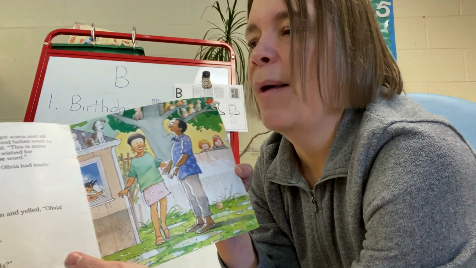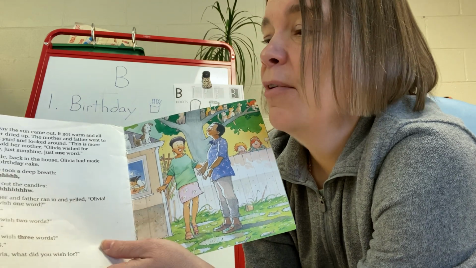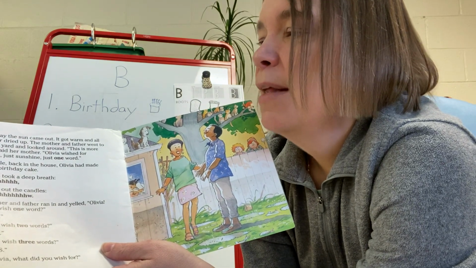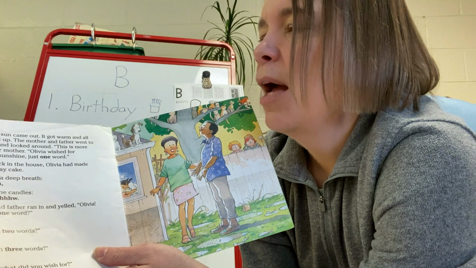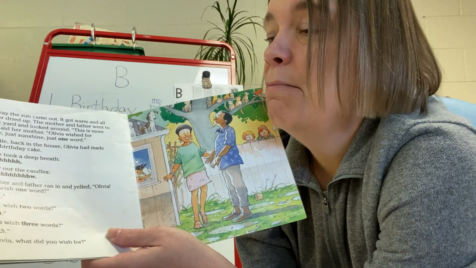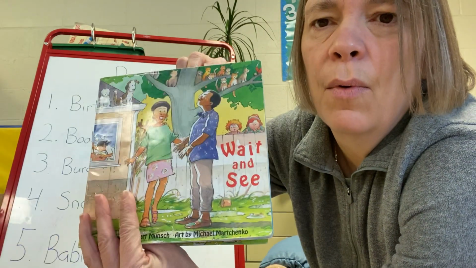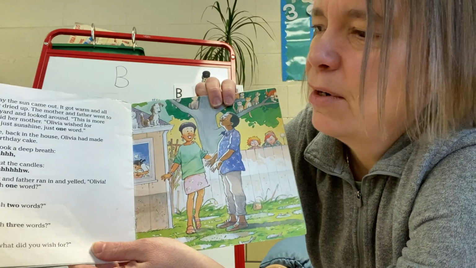Right away, the sun came out. It got all warm and the water dried up. The mother and the father went to the front yard and looked around. This is more like it, said her mother. Olivia wished for sunshine, just one word. Meanwhile, back in the house. Oh, we found the picture that's on the front cover.